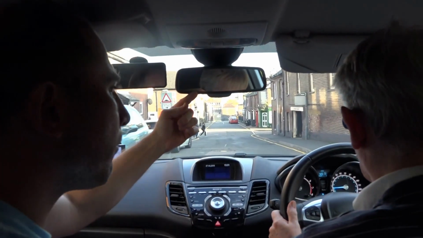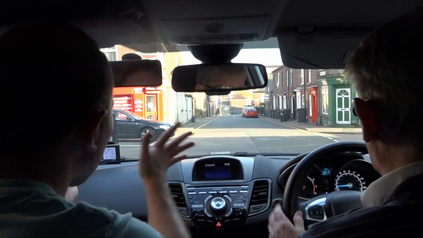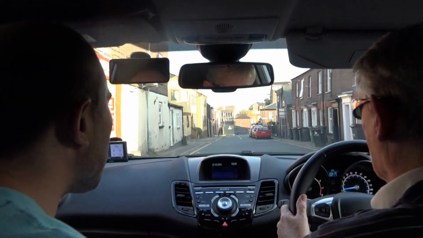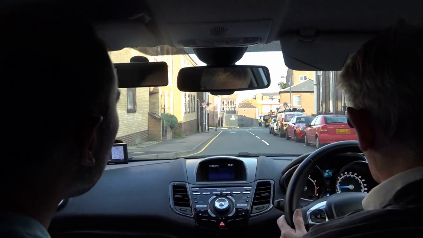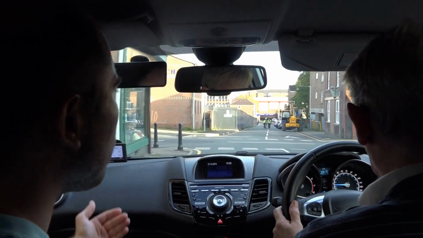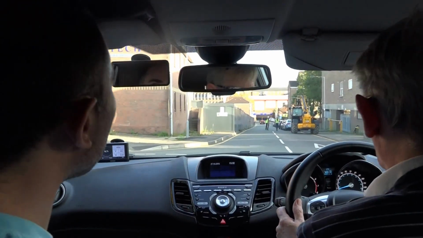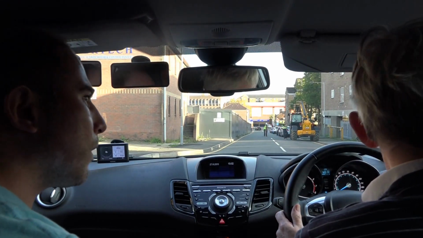Check your interior mirror, middle mirror. Okay, use the front. Scan the junction. I nearly couldn't see that car there. Oh, I see. Keep looking ahead. Check your interior mirror. Okay. And are you okay with the give way line? Oh yeah. Can you tell me if there's a car behind you? No. Okay. Can you tell me when there's a car behind you?